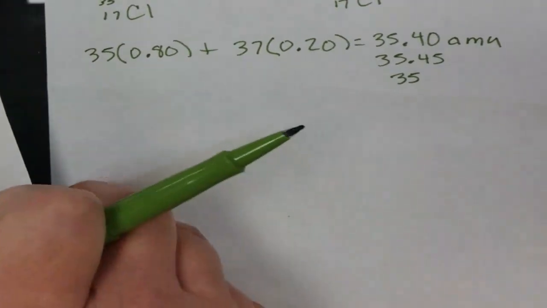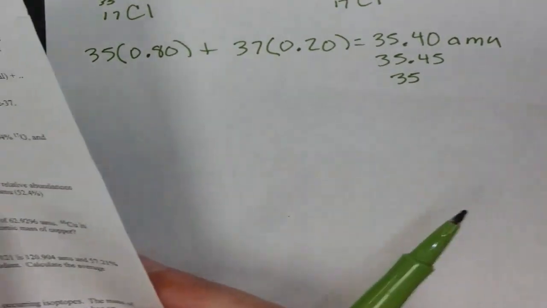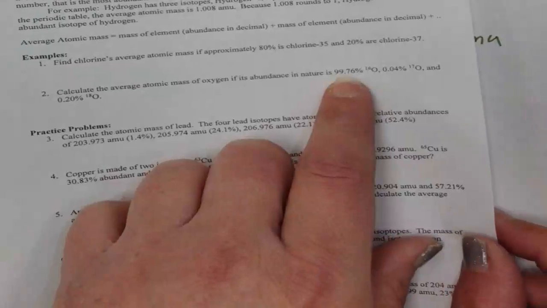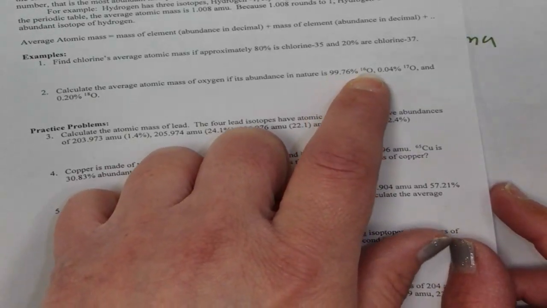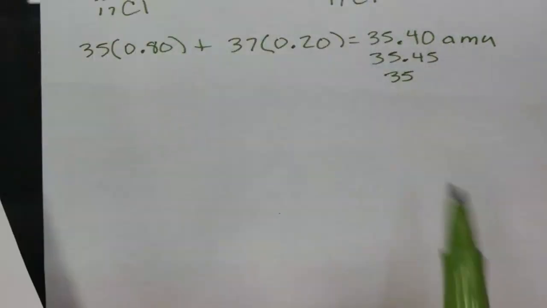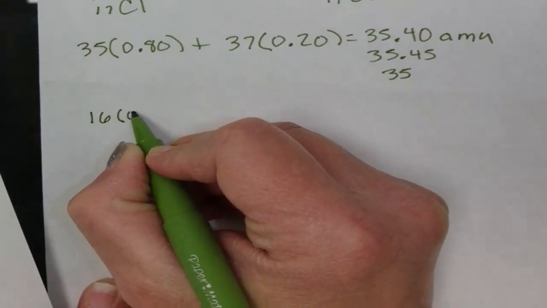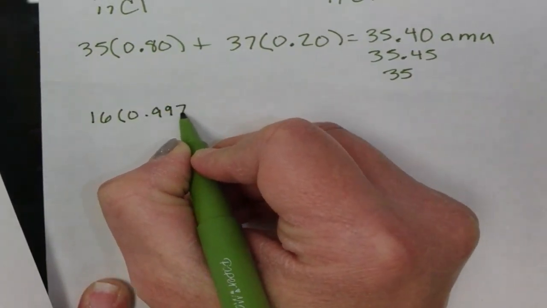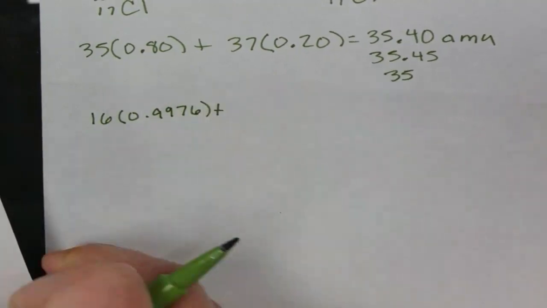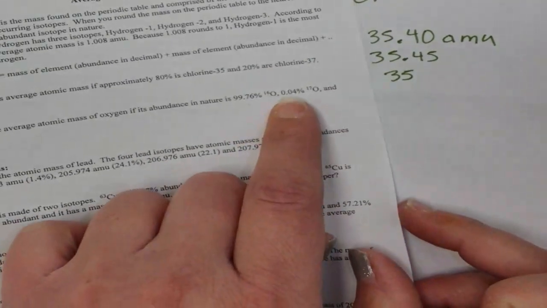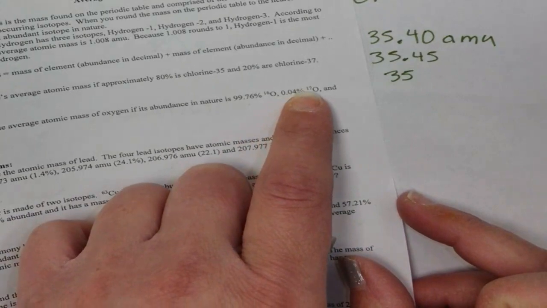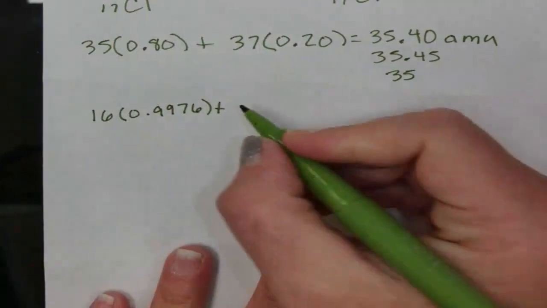Okay. So oxygen, 99.76% has a mass of 16. So I'm going to do 16 times 0.9976 plus 0.04% has a mass of 17.